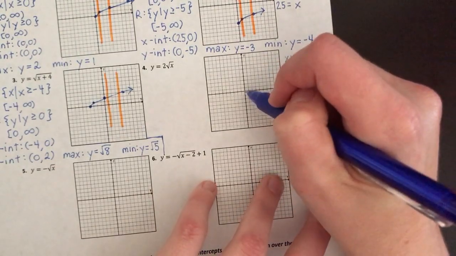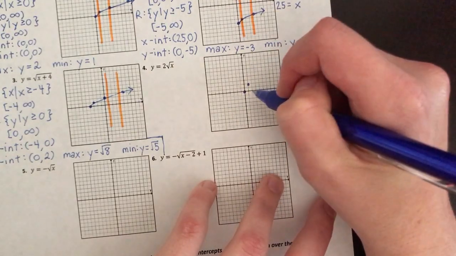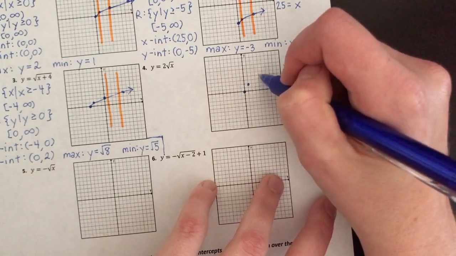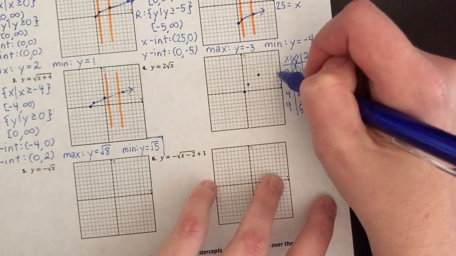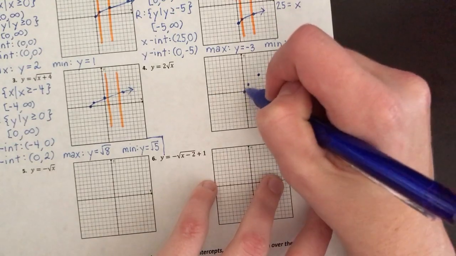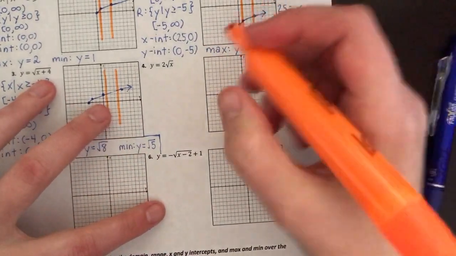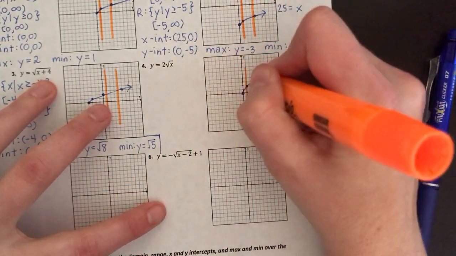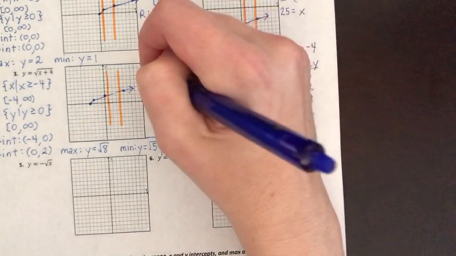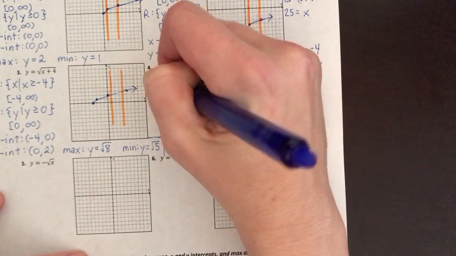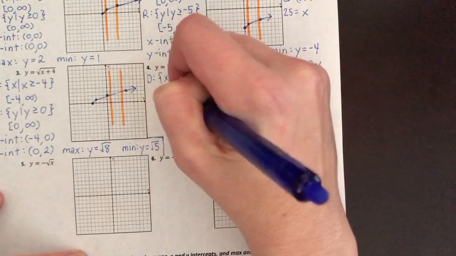All right, so we haven't shifted any, so we're going to stay at the origin, (0, 0), (1, 2), (4, 4), and (9, 6). So that one's going to go like that. All right, so I'm going to go ahead and draw in my lines for the max and min from 1, 2, 3, 4. I'm going to draw in those lines, okay? Talk about domain and range. So domain x such that x is greater than or equal to 0 goes from 0 to infinity.